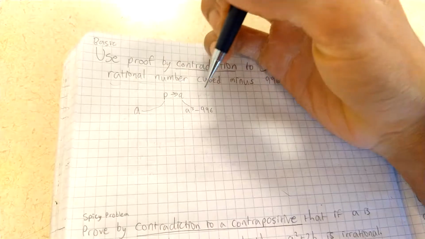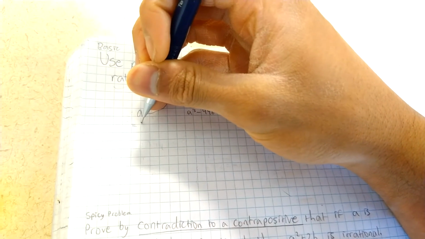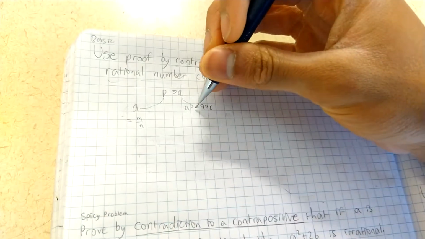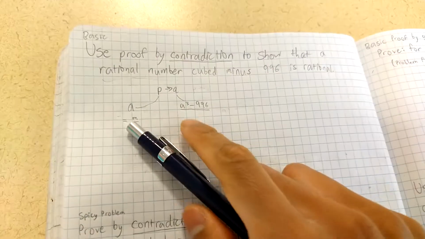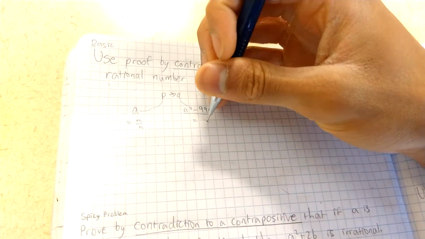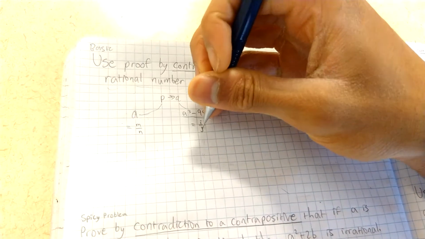Now, if A is rational, it has to be equal to something over something. That's the definition of a rational number. So let's say m over n. And then again, the definition of a rational number is that this must also be equal to something over something. So let's do i over j.